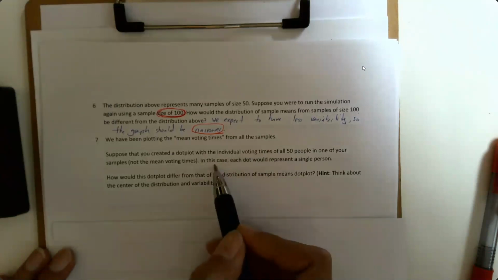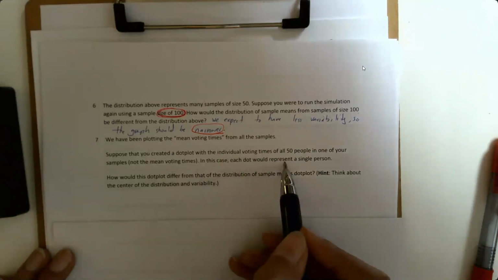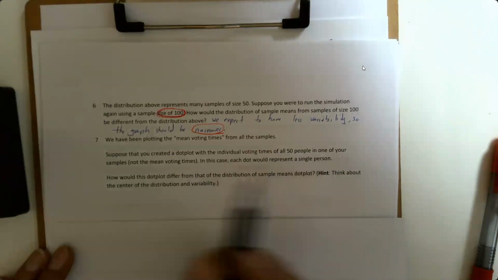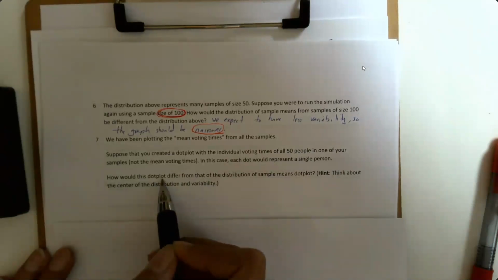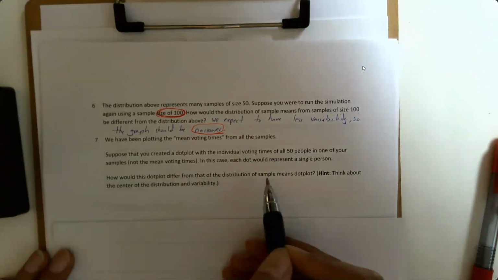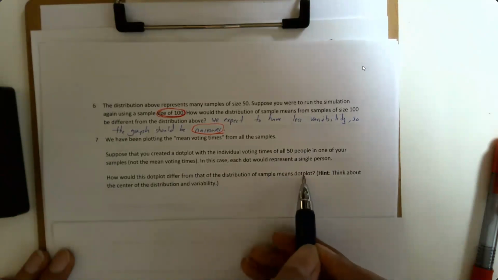In this case, each dot would represent a single person. How would this dot plot differ from that of the distribution of sample means dot plot?